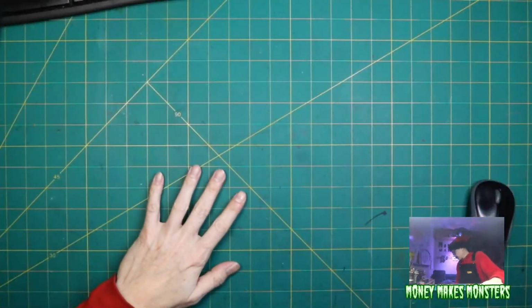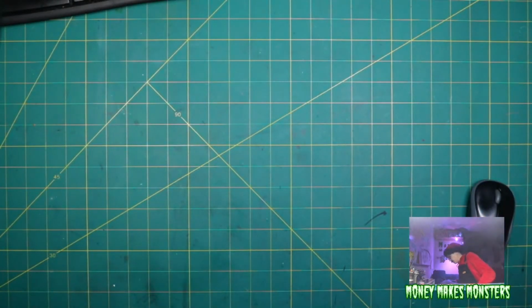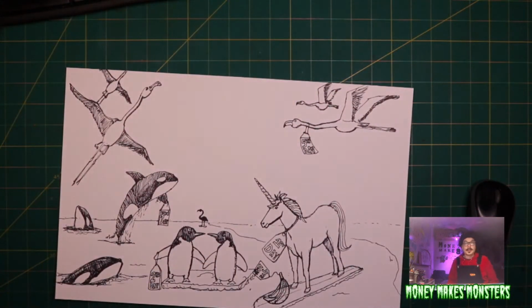Hopefully I got the lighting right today. Worked on it a little bit, but mainly today I spent working on my car. So here's what we worked on yesterday.